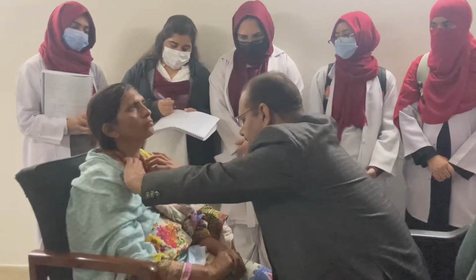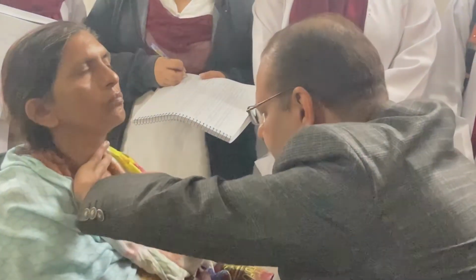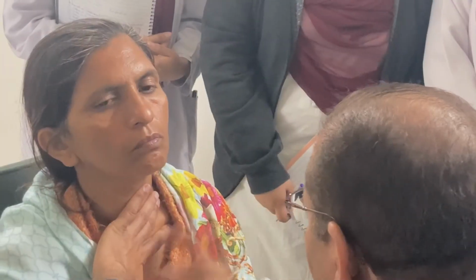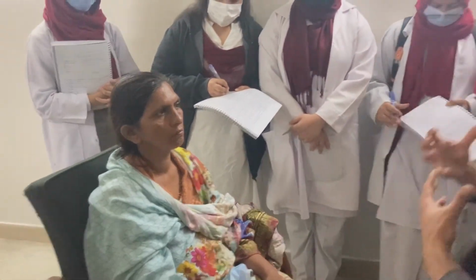So you percuss, placing one finger above the clavicle. How is the percussion note? Dull or resonant? Resonant. It's well resonant. So it means there is no retrosternal solid mass which should have caused a dull percussion note.